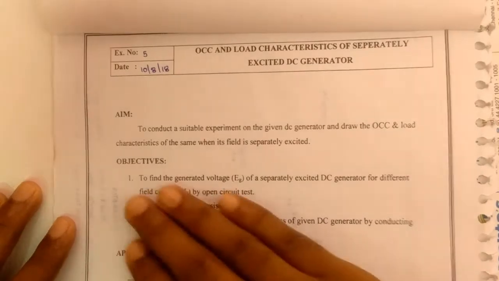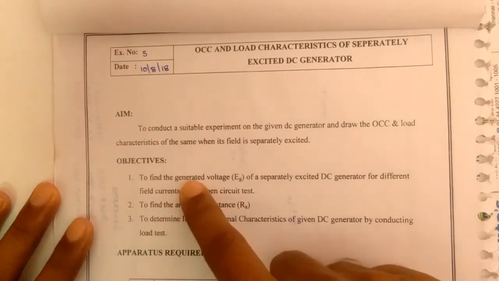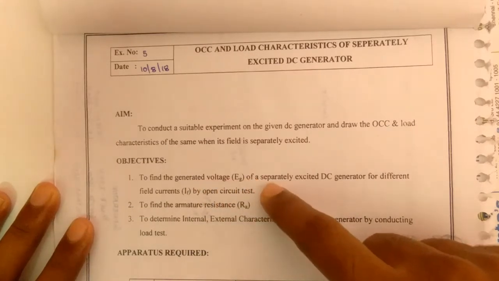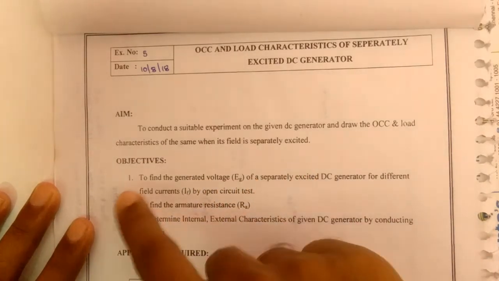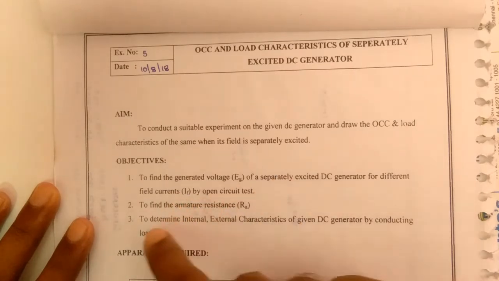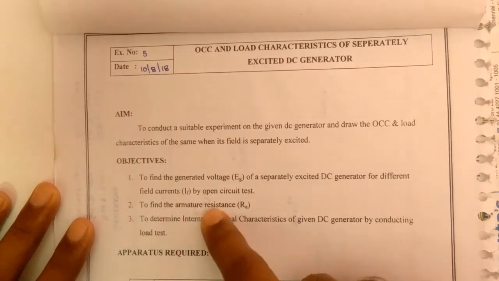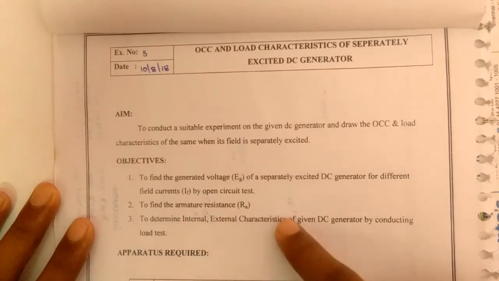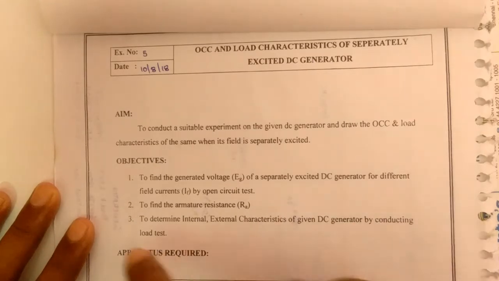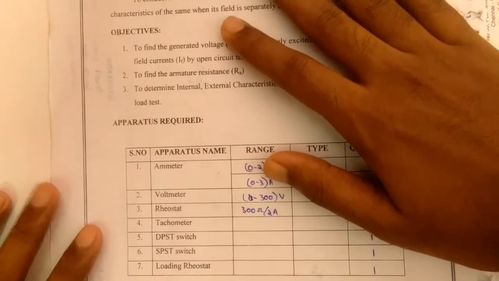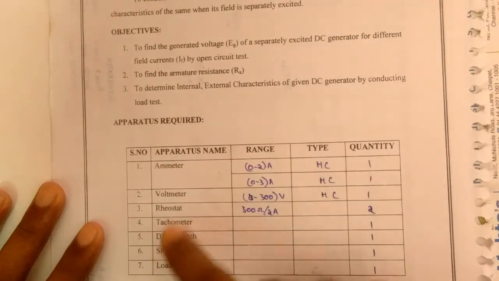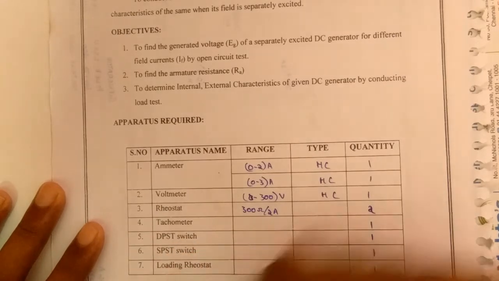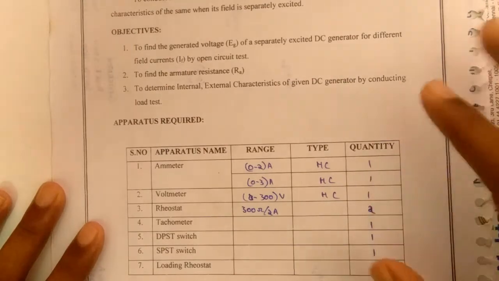So the objectives of this experiment are to find the generated voltage of a separately excited DC generator for different field currents by open circuit test, to find the armature resistance Ra, and finally to determine the internal and external characteristics of the given DC generator by conducting a load test. The apparatus required will be ammeter, voltmeter and rheostat in the corresponding ranges, tachometer, DPST switch and SPST switch, loading rheostat with this quantity.